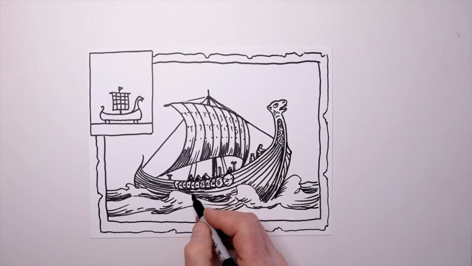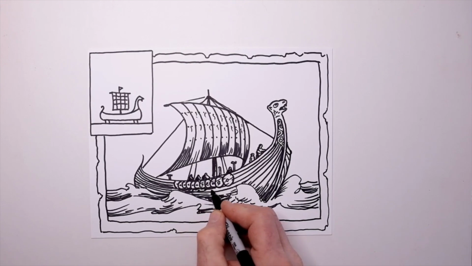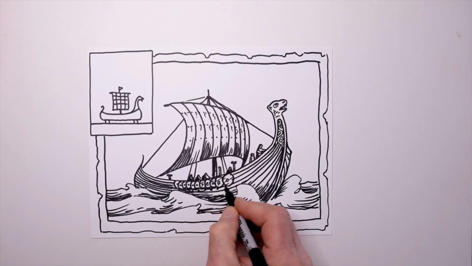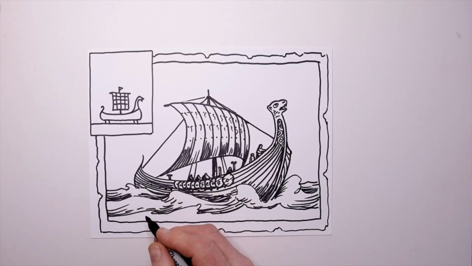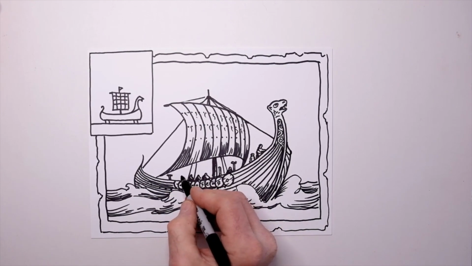Right now they're sailing along. They don't need the oars. If they were using the oars, they'd be passed through these holes along the side, and these would go all the way along, all the way back, depending on how many people were there.